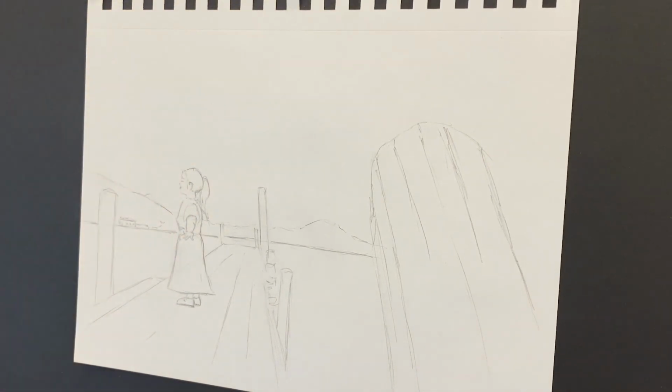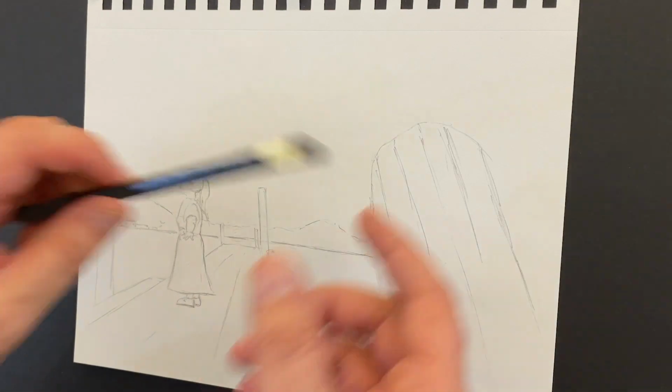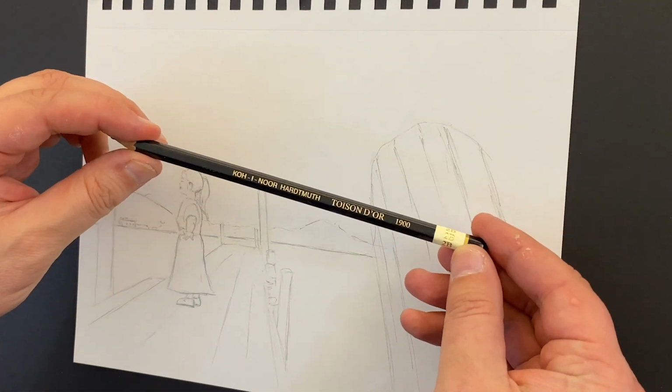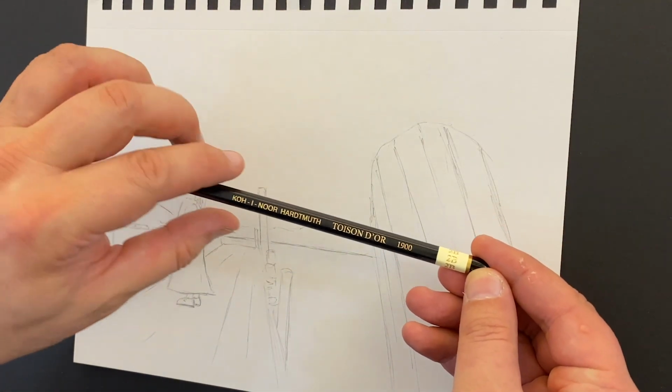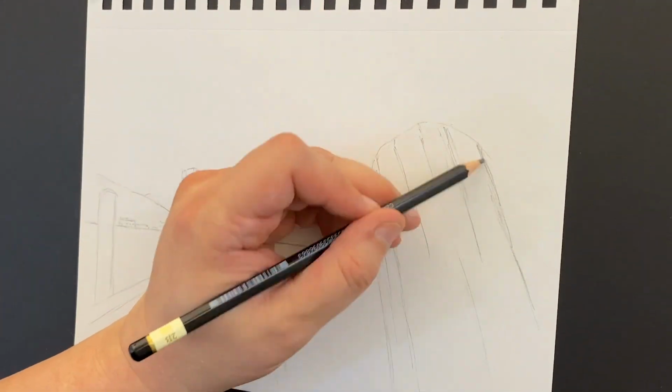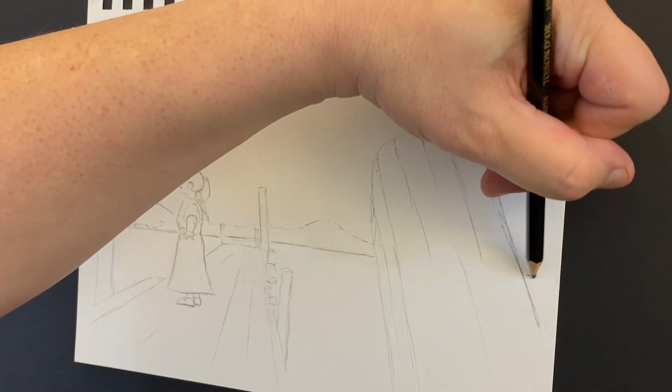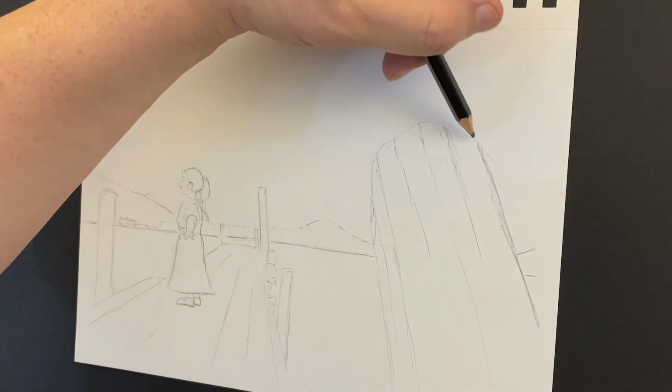I think I'll draw a couple of little buildings in the background. Not very much detail, though. Those are a long ways back. This pencil is called a Toison, and it is a wonderful drawing pencil.